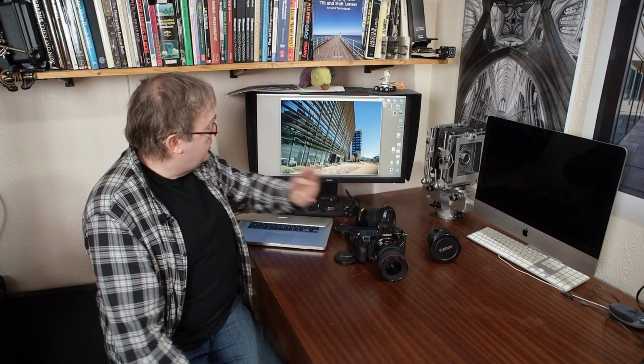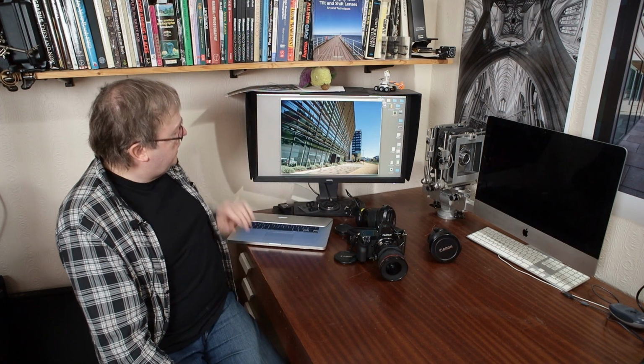By the way, auto corrections on these do not work. The only correction I know in Camera Raw, you can fix chromatic aberration. It works with shifted lenses. There's very little chromatic aberration with this one, slightly more on this, but this one is adequately fixed by the automatic controls. So you've got that, there you go, there's that image there.